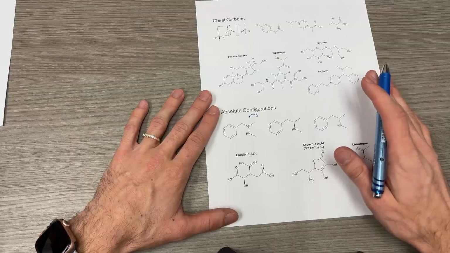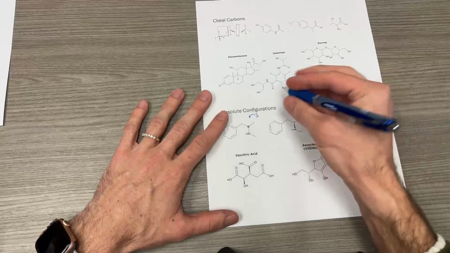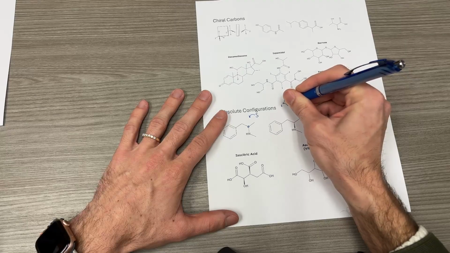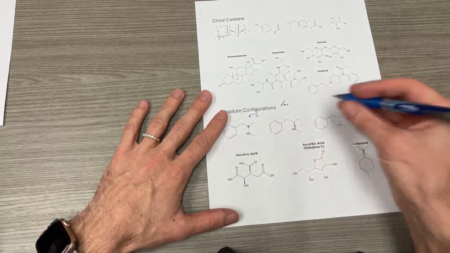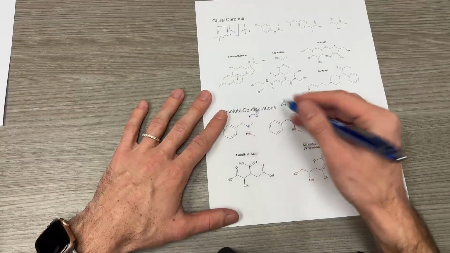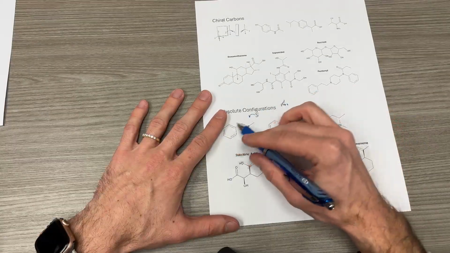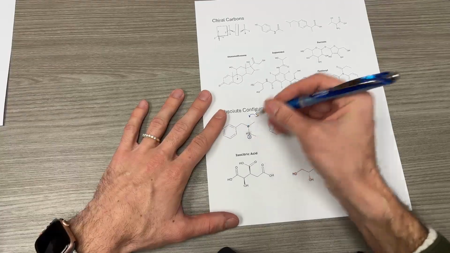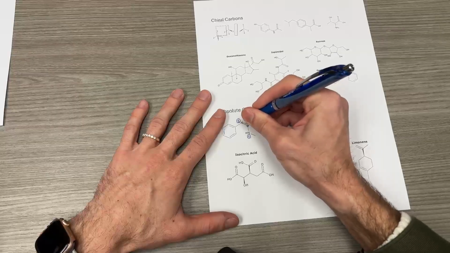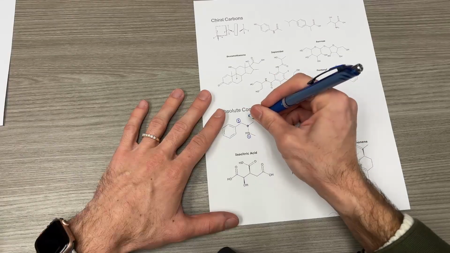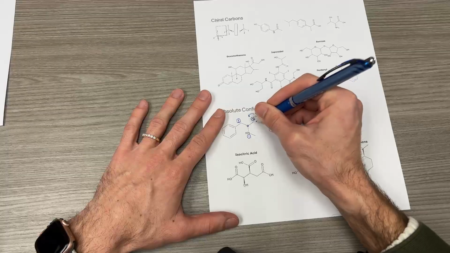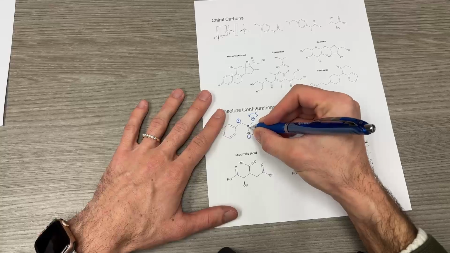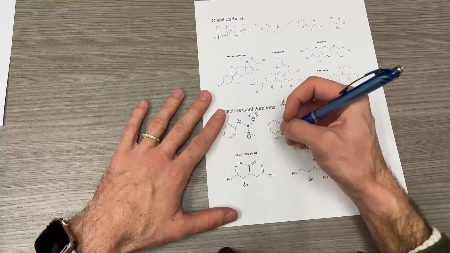What I know about the S configuration is that the priority of the groups 1 to 2 to 3 will show up in a counterclockwise rotation. Well, because this is already drawn, I'm not really given a choice of how to arrange 1, 2, and 3. I have priority number 1 for my chiral carbon, the nitrogen, priority number 2, the carbon connected to a carbon, and priority number 3, the carbon connected to a hydrogen. Of course, my lowest priority is the hydrogen attached, and now this can be either wedged or dashed.